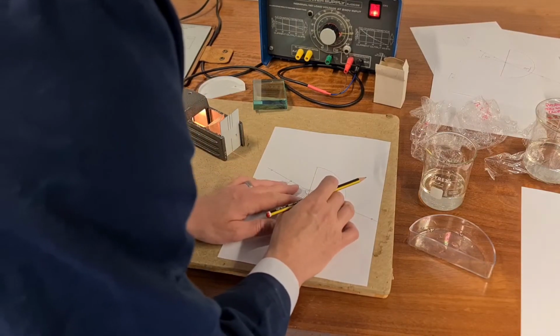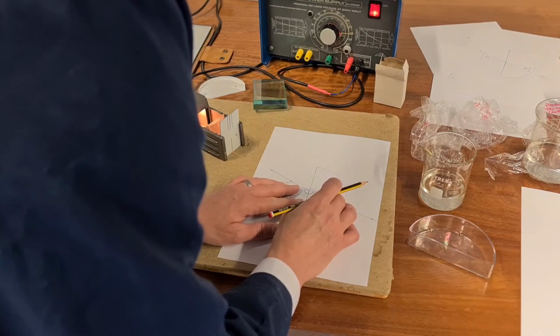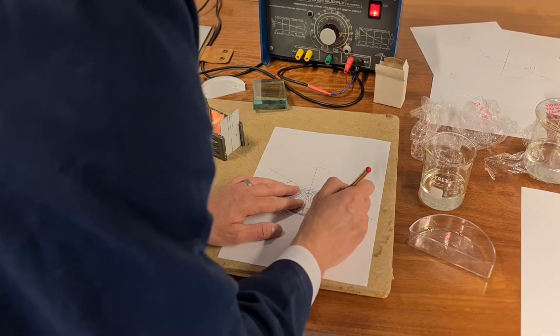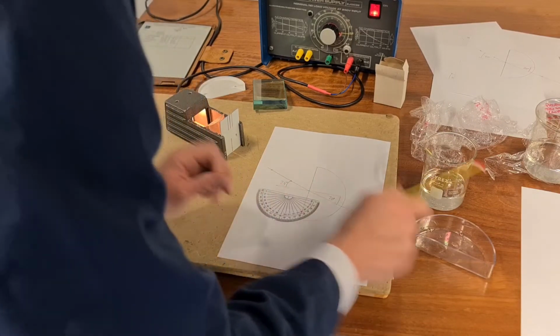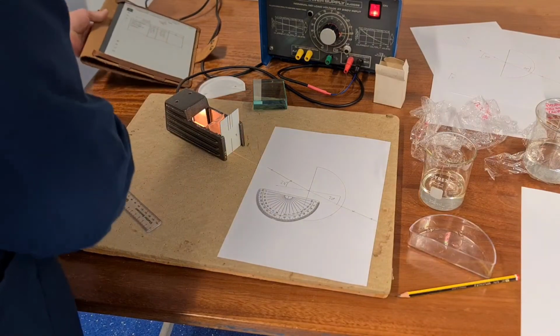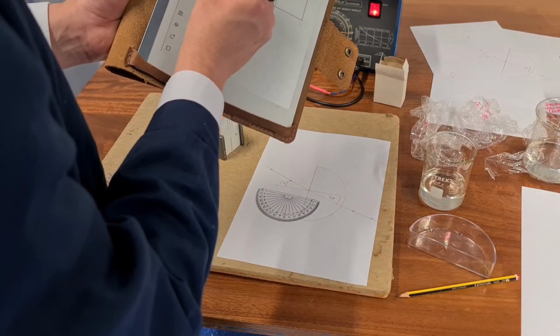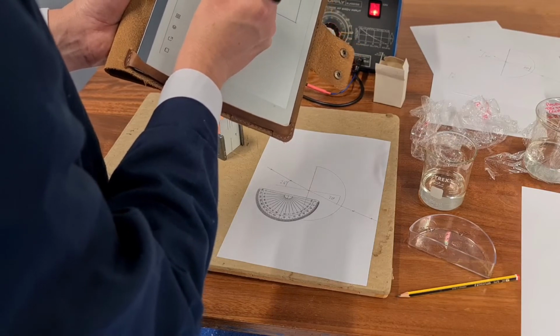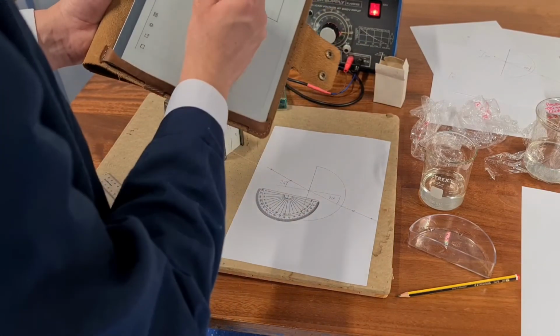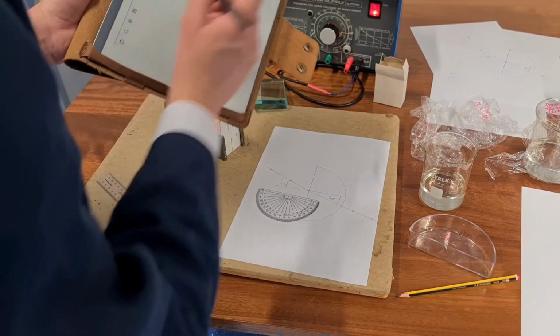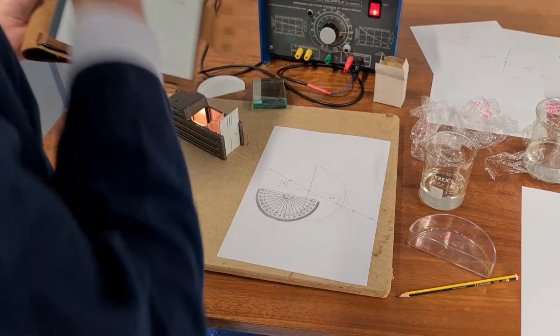The angle of refraction here is 20. And record that here. So sugar solution, and we had 24 going in and 20 coming out.